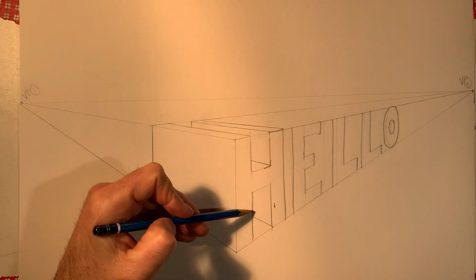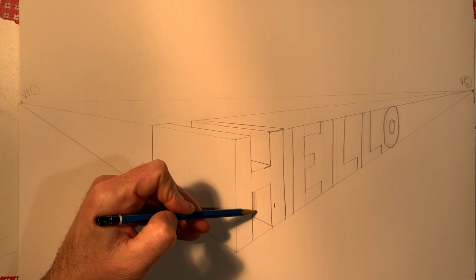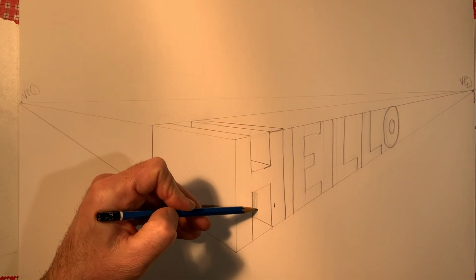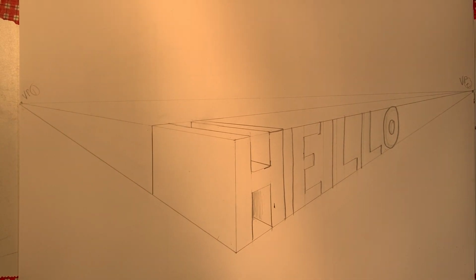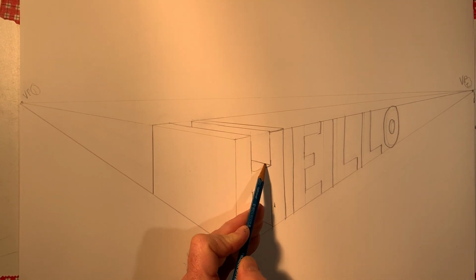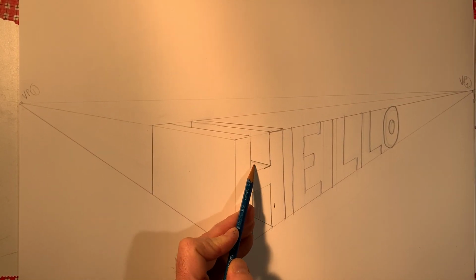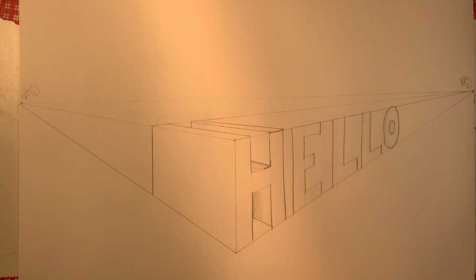Want to add some shading? You sure could. It would be up and down in here because that's the inside wall of the H, and I would make this section pretty dark because there's no light in there. If I wanted to shade this, I could use this line, or I could use this line and copy that line going back towards that vanishing point, because I want it to look flat.